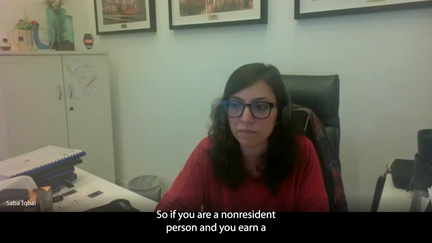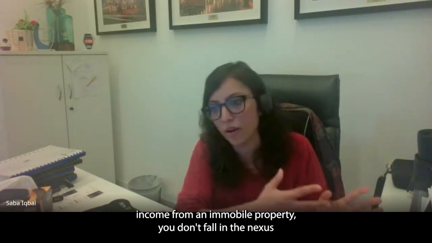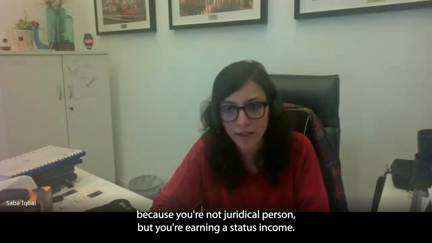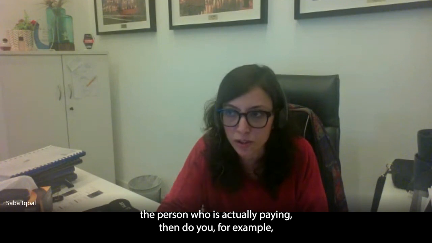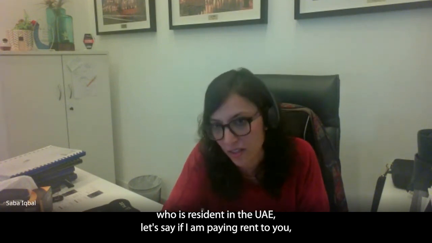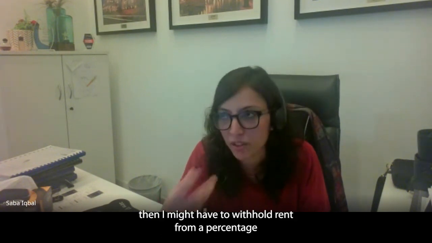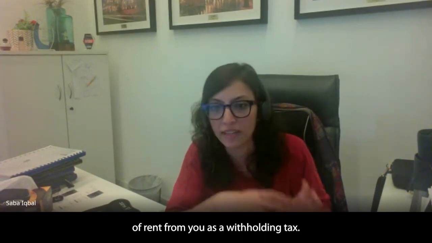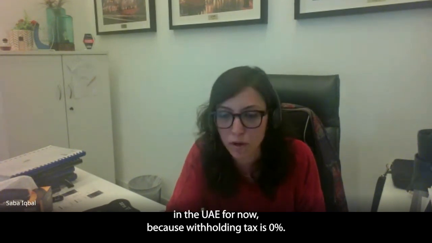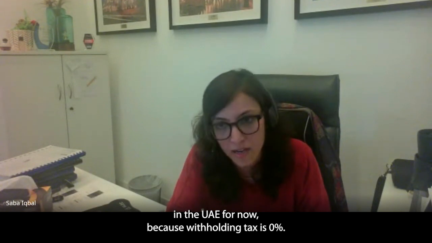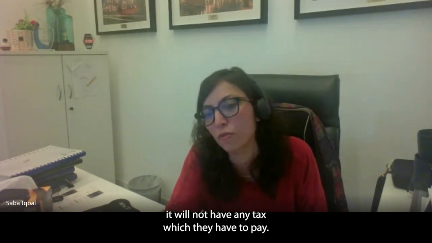So if you are a non-resident person and you earn income from an immobile property, you don't fall under nexus because you're not a juridical person, but you're earning state source income. If later on we have withholding tax implications, the person who is actually paying rent to you, who is resident in the UAE, let's say if I am paying rent to you, then I might have to withhold a percentage of rent from you as a withholding tax. That's how a non-resident eventually is going to pay tax in the UAE. For now, because withholding tax is 0%, if a natural person earns state source income, they will not have any tax to pay in the UAE.